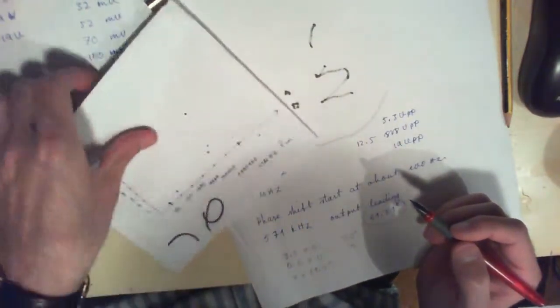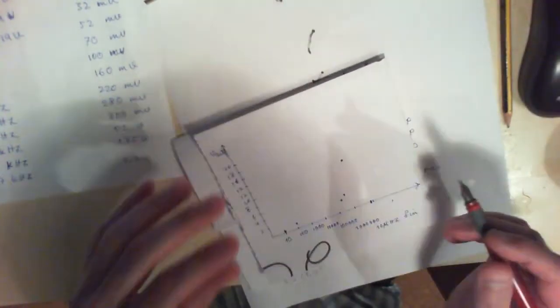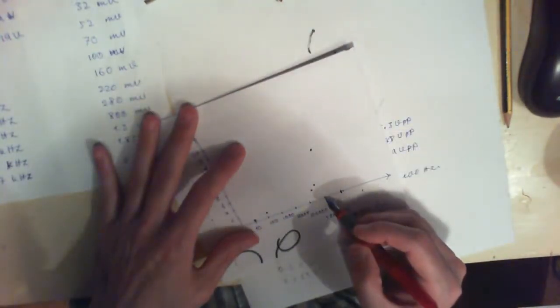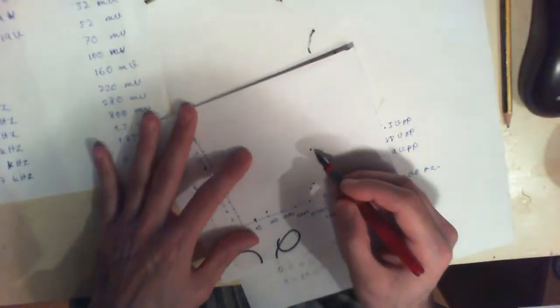And then at 1.3 megahertz we are at 19 volts peak to peak. So this is 1 megahertz, so it would be somewhere over here.